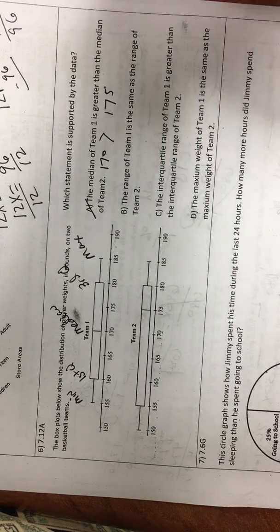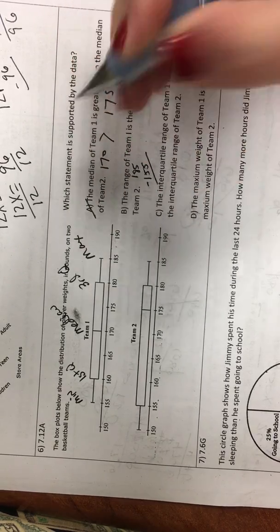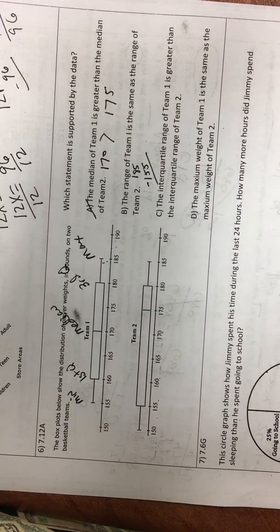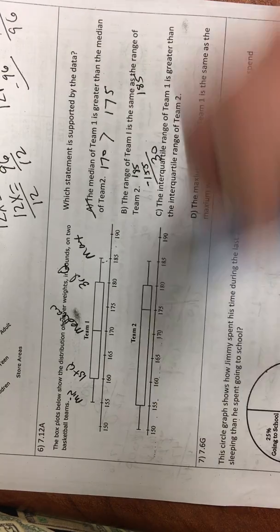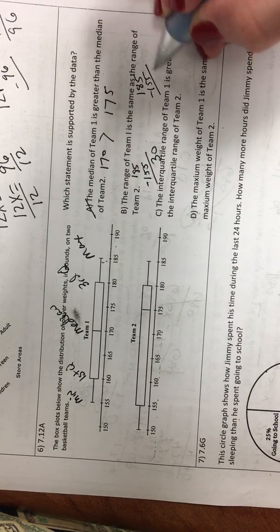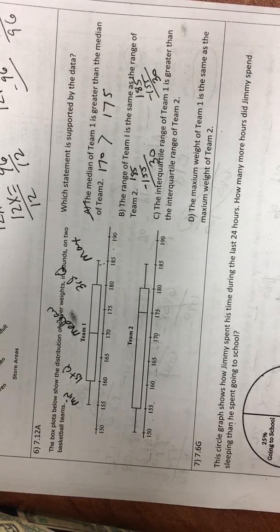Okay, so team 1, that's the 185 minus 155. So that's a range of 30 for team 1. Team 2 is 185 and 155. So that is a range of 30. So that is the same.